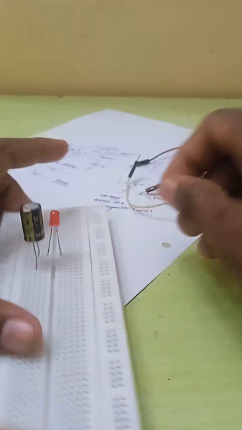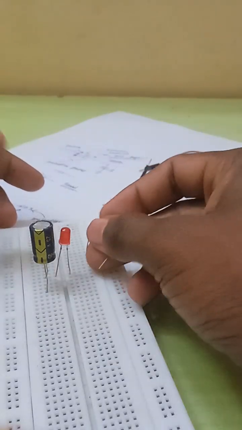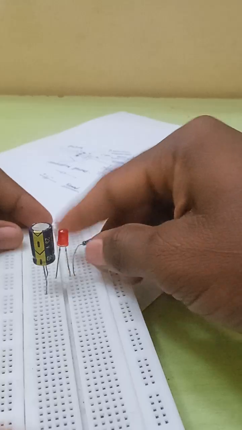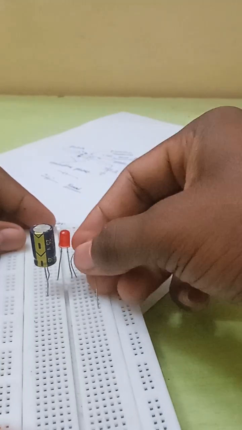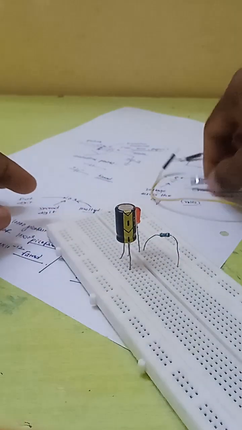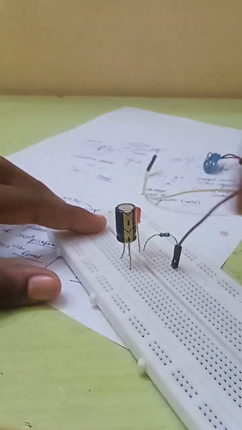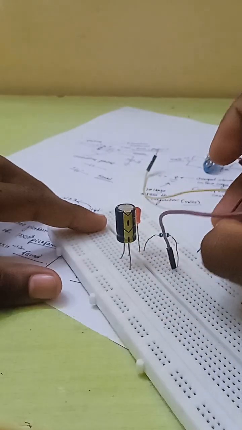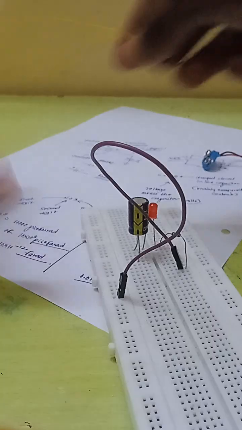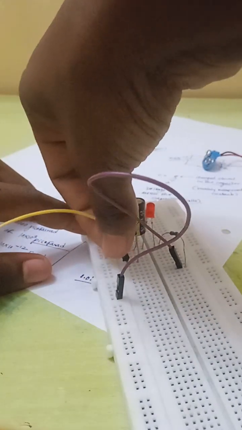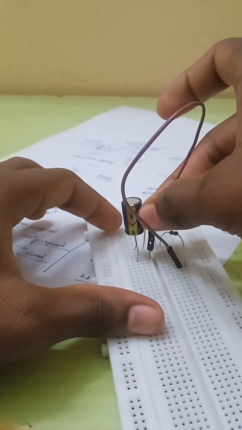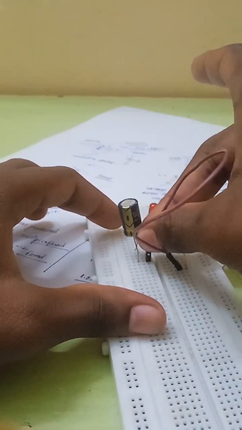Now we require one resistor, we connect it here, directly to the ground. For the ground connection we can connect it here. This ground is connected here, and this capacitor's ground we can make a common ground here.